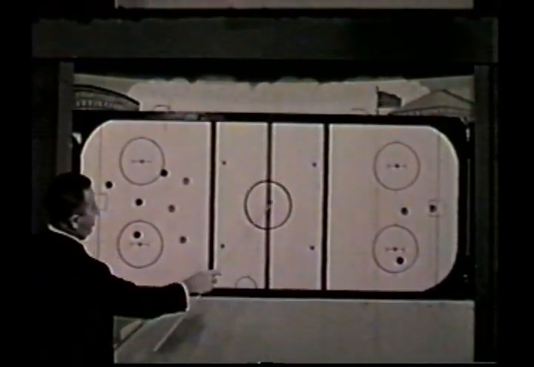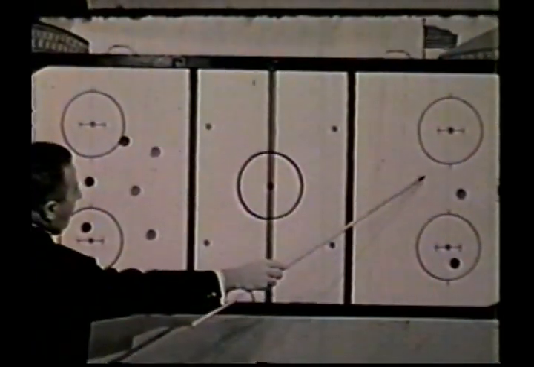That portion of the ice surface in which the goal is situated is called the defending zone of the team defending that particular goal. The central portion is known as the neutral zone or center ice, and the portion farthest from the defended goal is known as the attacking zone. There is also a line 12 inches in width and red in color drawn completely across the rink in center ice parallel with the goal lines and continued vertically up the side of the boards, and this is known as the center line.